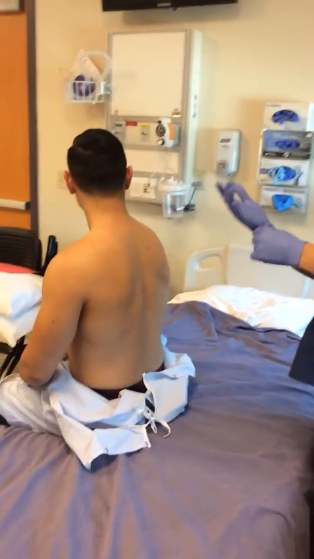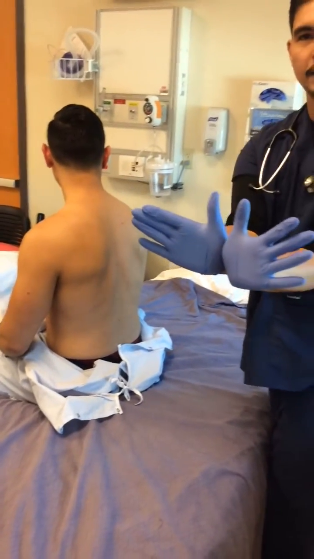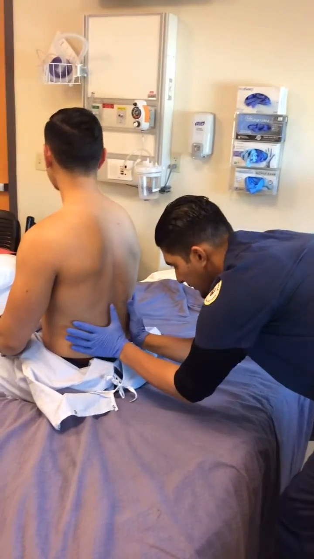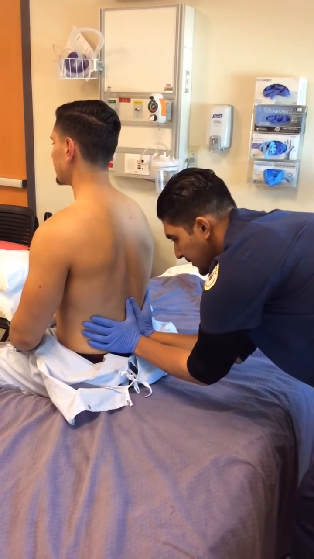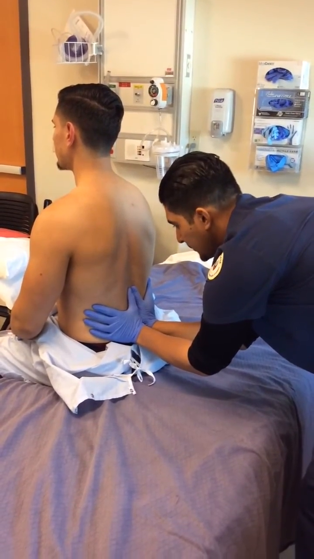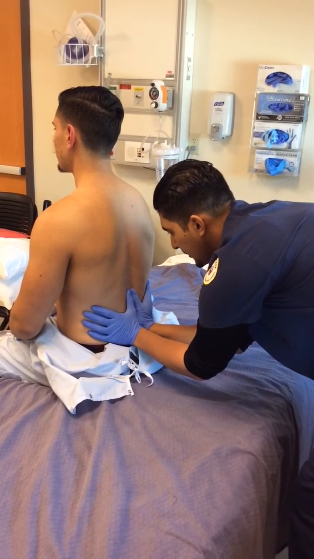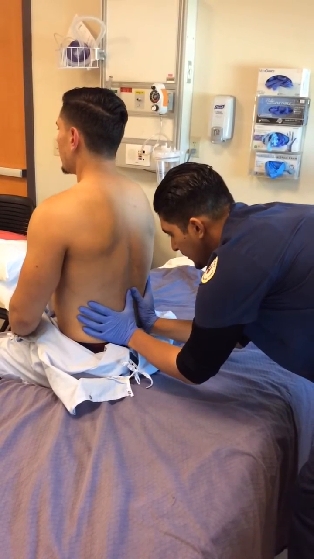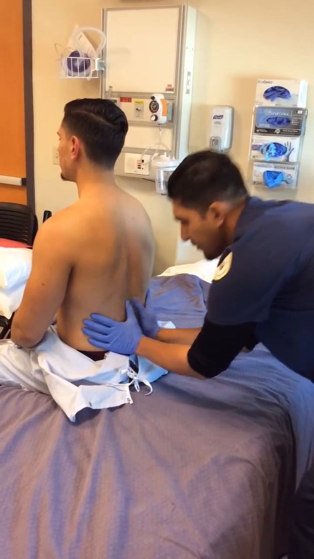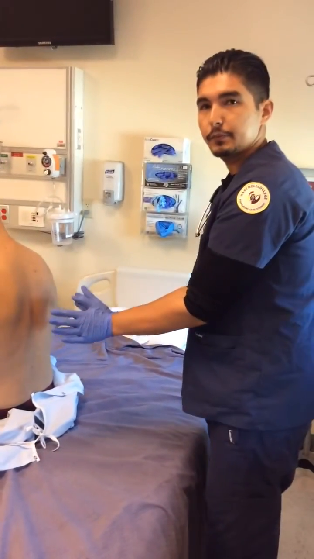Next thing you're going to want to do is check for thoracic expansion. So you're going to want to put your hands kind of like a butterfly, like this. Wrap it around the patient, and you're going to have the patient take a deep breath in and out through their mouth. So can you take a deep breath in and out? And your hands should expand and come back symmetrically.